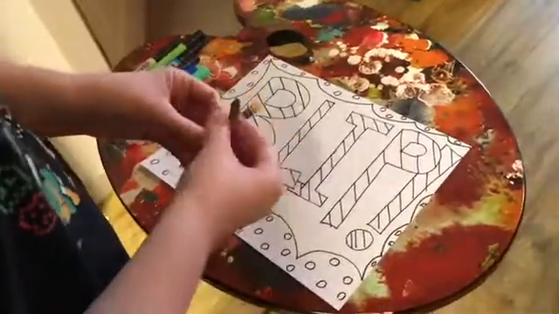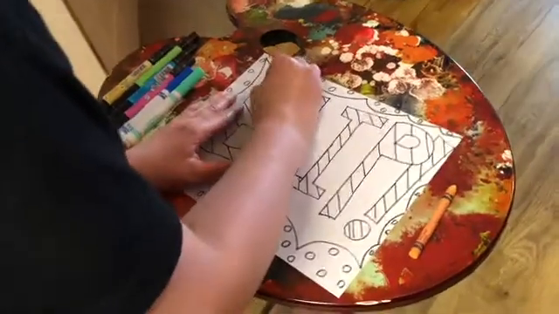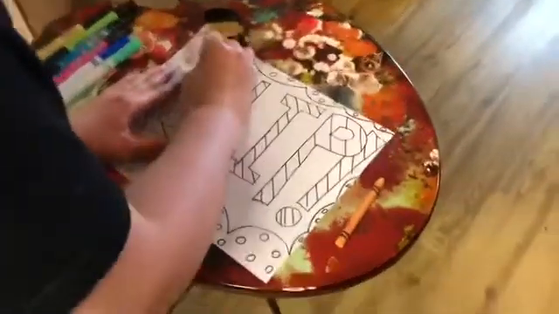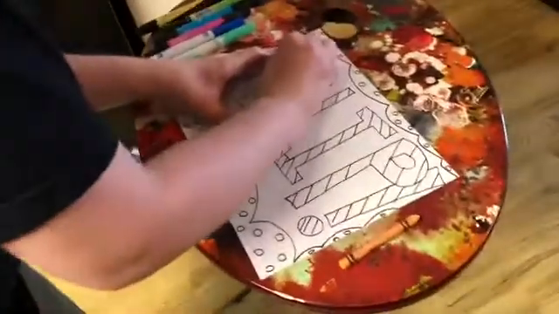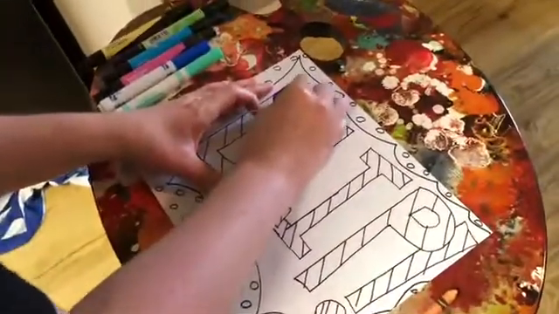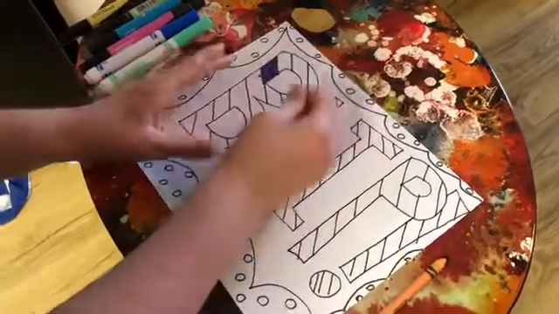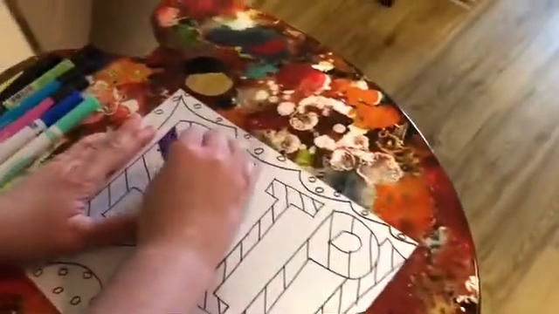So if crayon is one of your materials that you're using, make sure you use it first because marker will not go over crayon. So you want to make sure that you're going in the right order. Same thing with colored pencil. If I was using marker and colored pencil, I'd want to use colored pencil before I use the marker.